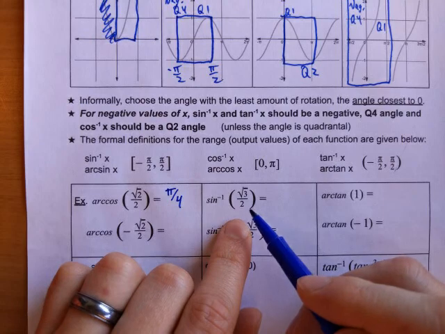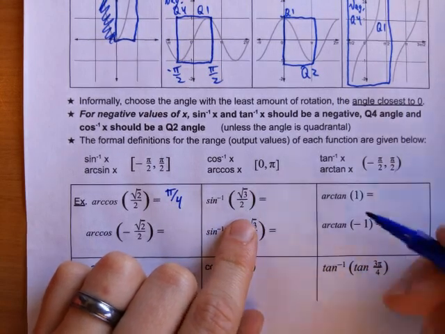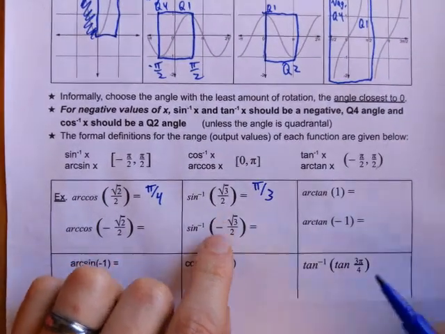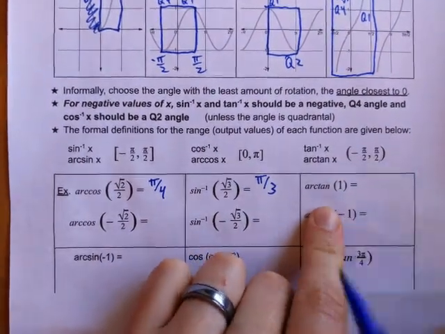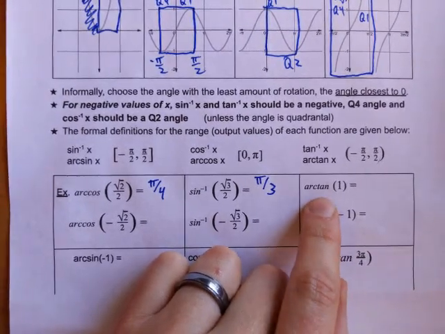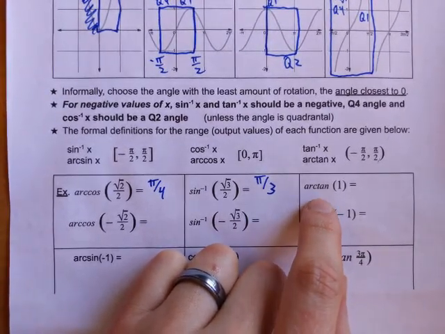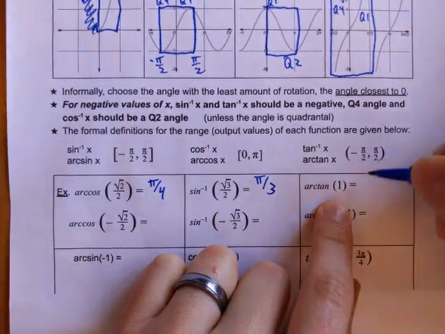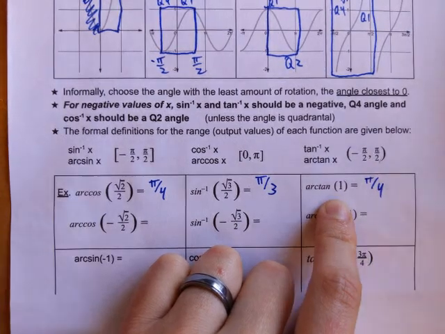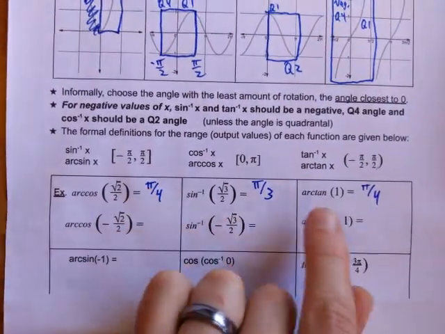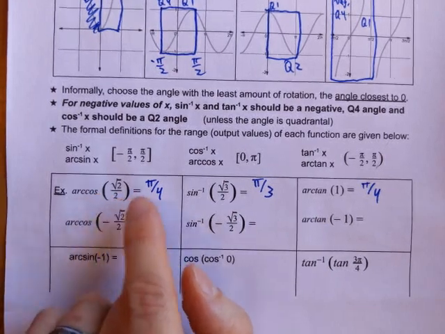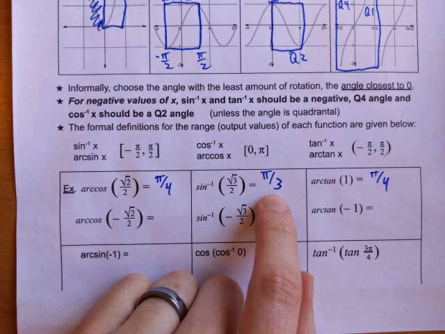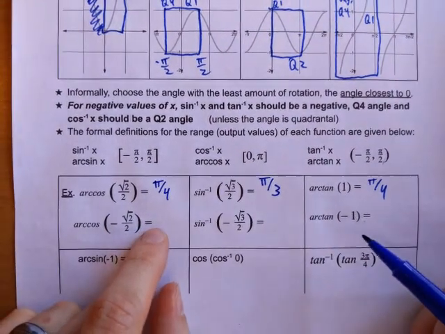You want sine to be root 3 over 2 on the unit circle, a y coordinate of root 3 over 2. That's pi over 3. Tangent might be the one that you have to think about a little bit more. Remember, tangent is y over x. So if you want y over x to equal 1, that means y and x have to be the same thing. So that's going to be pi over 4. Again, these we don't have to think about too much. When it's positive, you just give that quadrant 1 angle. You don't worry about it too much at all. Okay? It's the negative ones that get a little bit tricky.